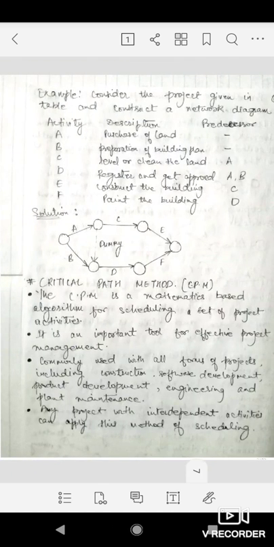So we will go to the next slide. In this slide I have solved an example. I have shown you an example of how to make a network diagram. Consider the project given in the table and construct a network diagram. We have 6 activities: activity A, B, C, D, E and F, and there is a description about each activity.